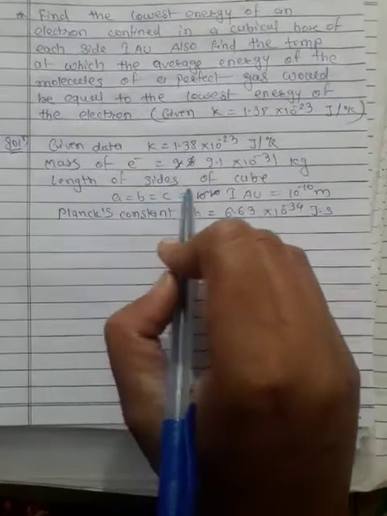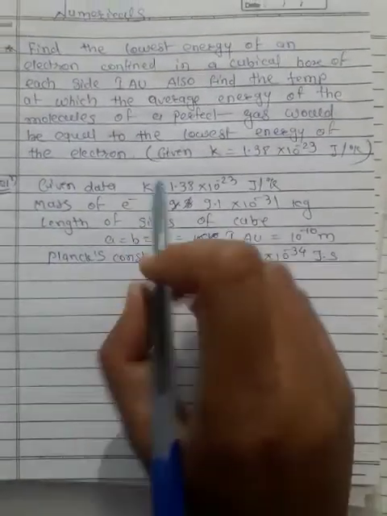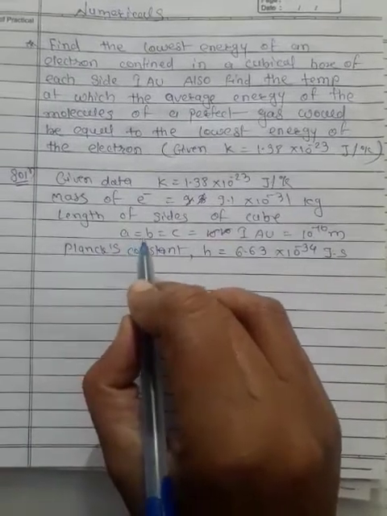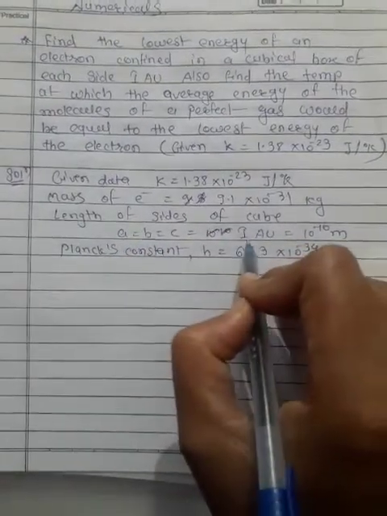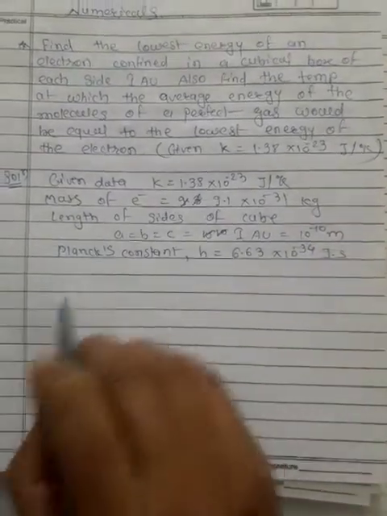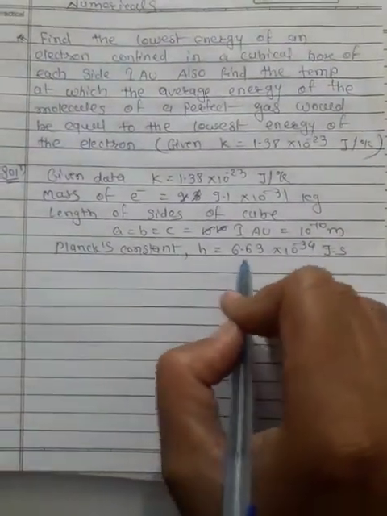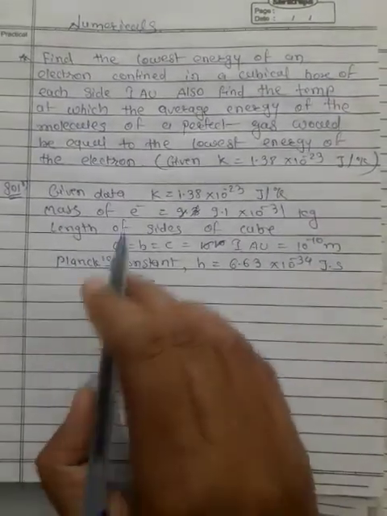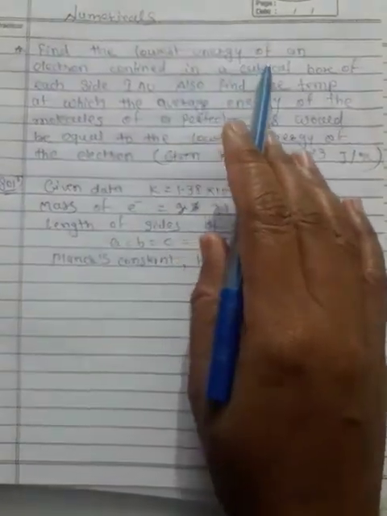The length of the sides of the cube, we know that here it is a cube, therefore a equal to b equal to c, which is 1 angstrom, which is 10⁻¹⁰ meter, and the Planck constant h equal to 6.63×10⁻³⁴ joule second. We have to find the lowest energy.